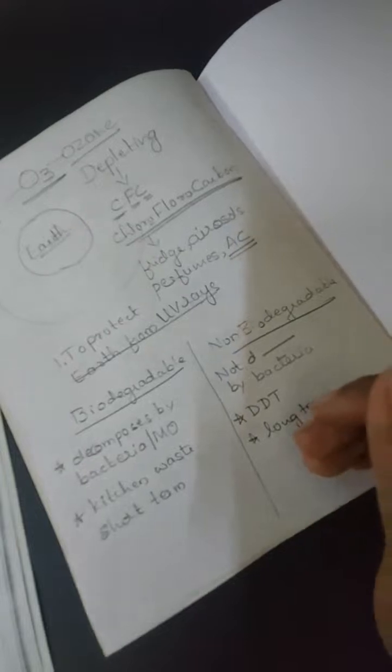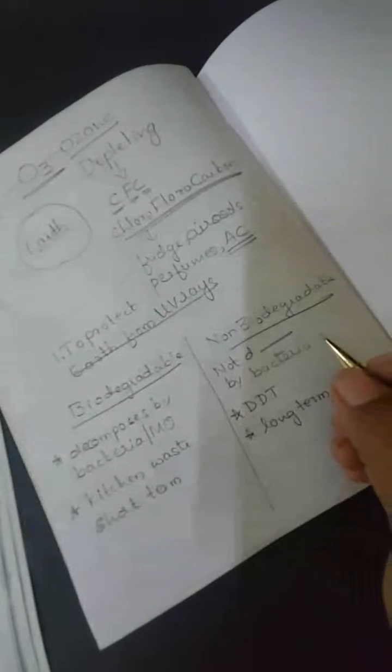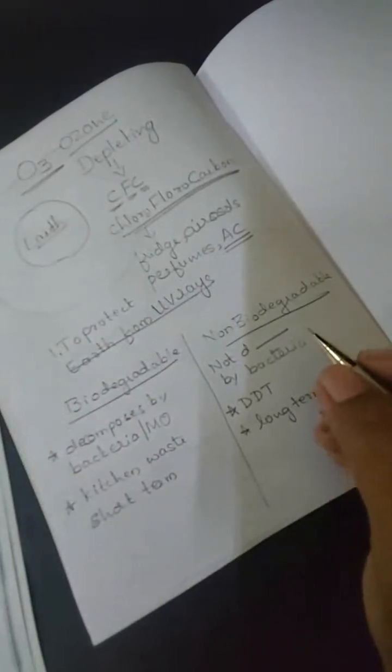Substances that are broken down by microbial action are called biodegradable substances. This also you can write. The substances that are not broken down are called non-biodegradable. You can write an easy answer there.